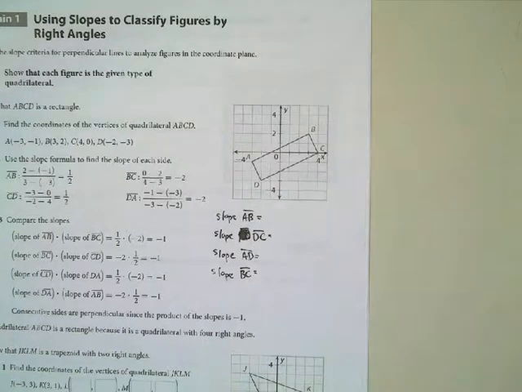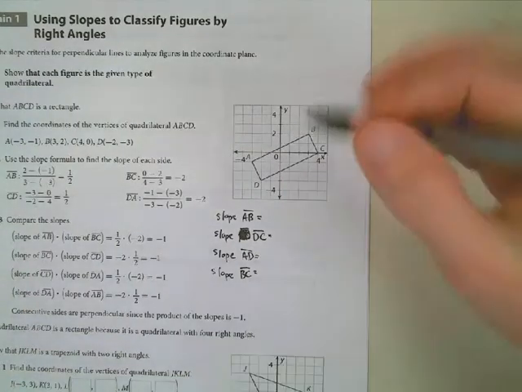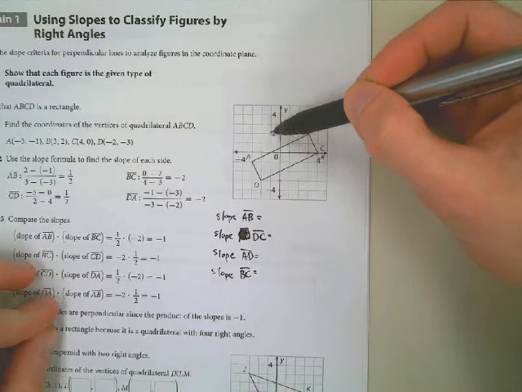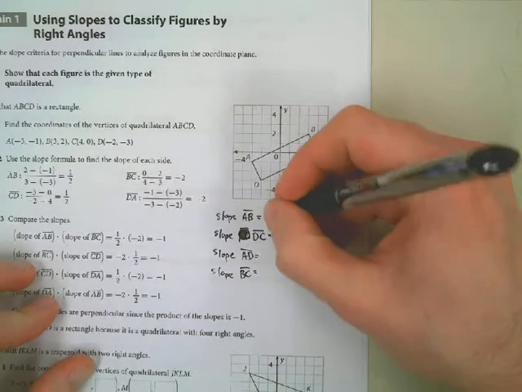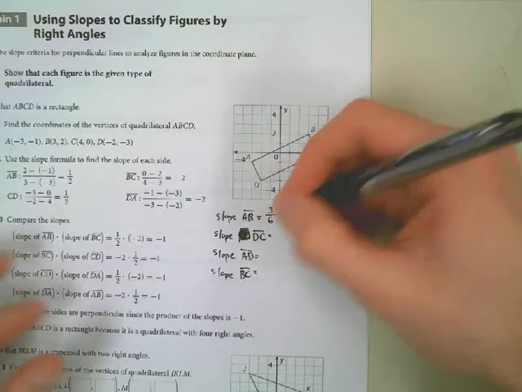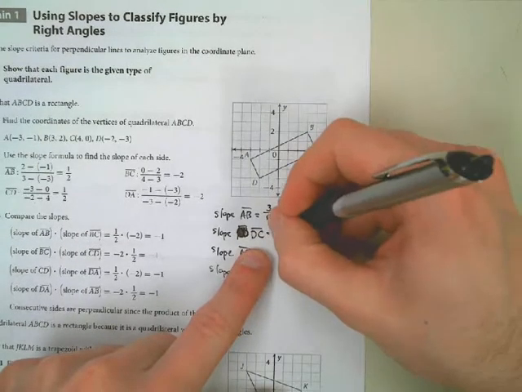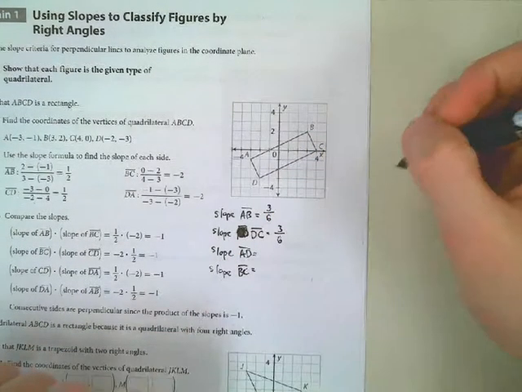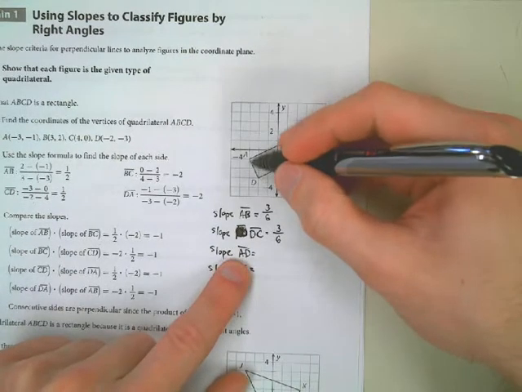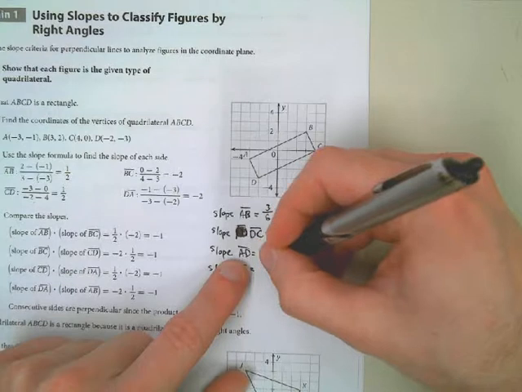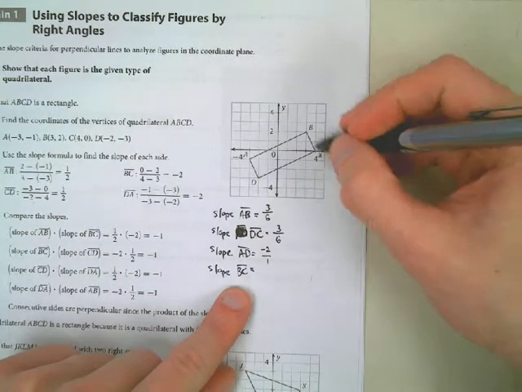Okay, so let's quickly count AB here. AB slope is up 1, 2, 3, and over 1, 2, 3, 4, 5, 6. DC also has a slope of 3 over 6. AD has a slope of down 2, right 1, so negative 2 over 1. And then BC has a slope of also down 2 over 1.